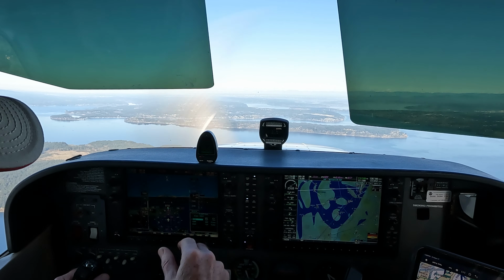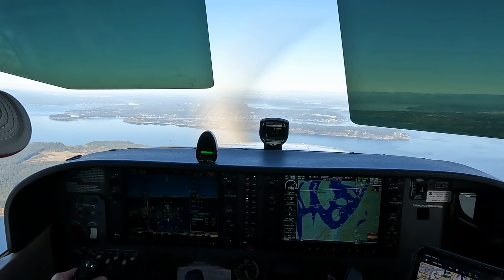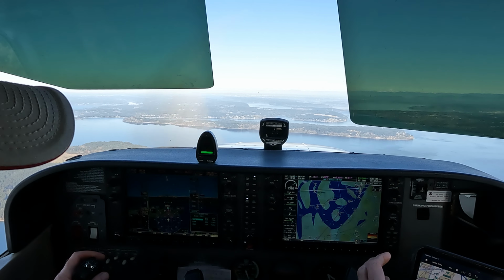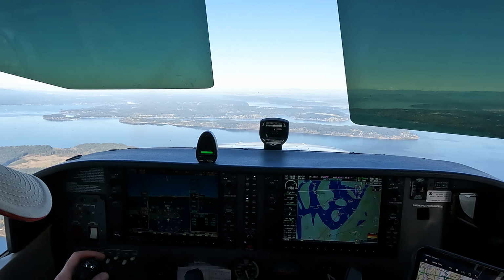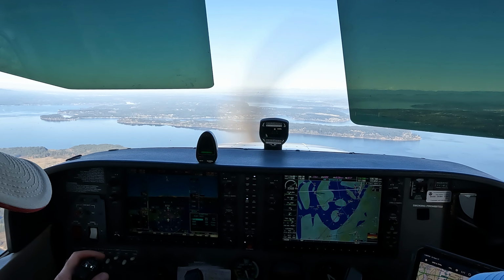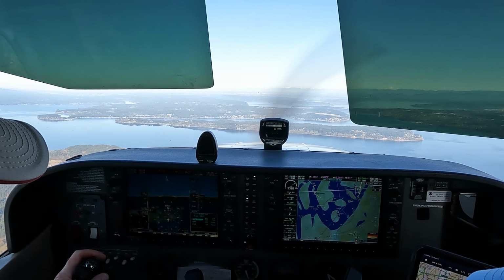Call your west turnout. There you go. Good. Still call turnout to 859. When you call them, you're going to let them know who you are and that you have information Lima and you're inbound for landing. Cherokee outfit indicates 1,300. You can pull up the paper for Tacoma.